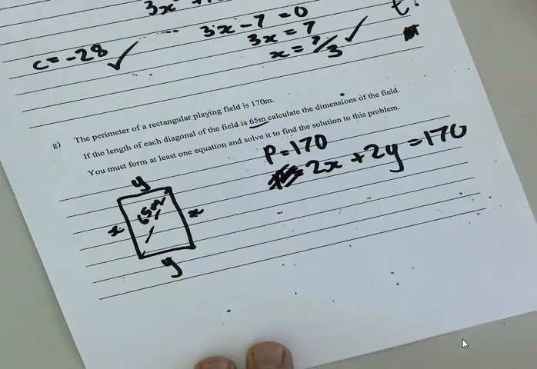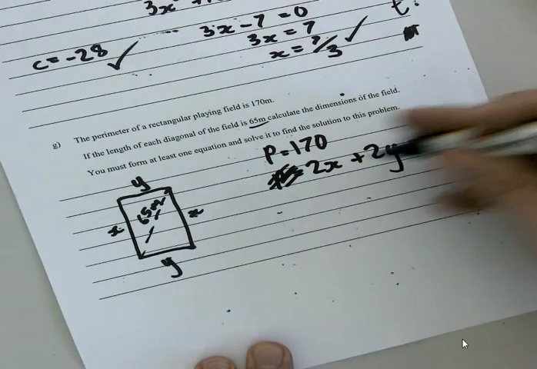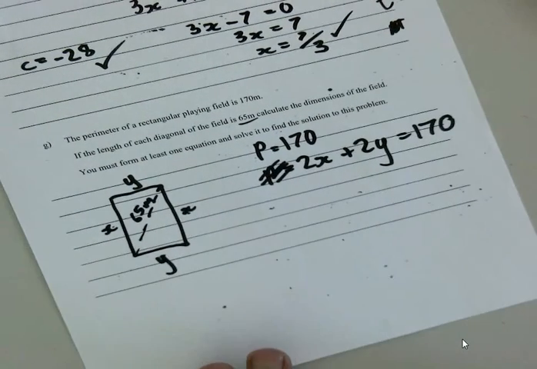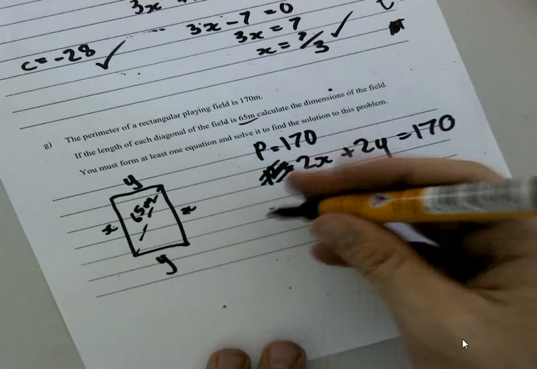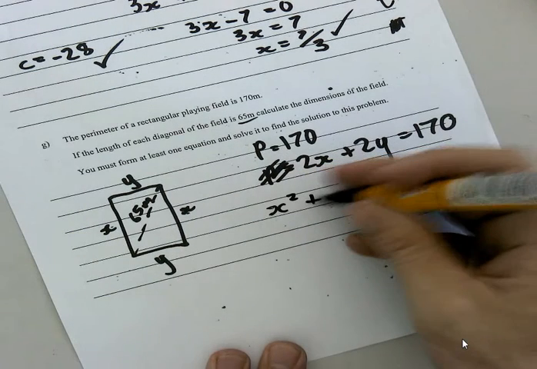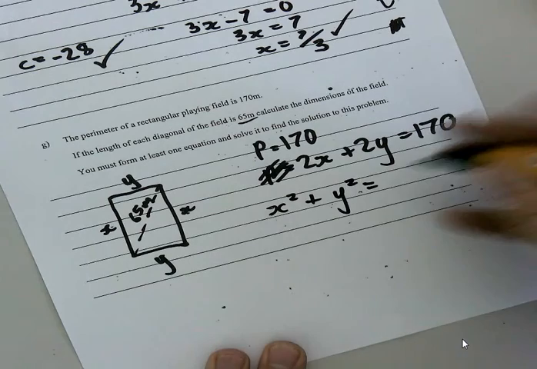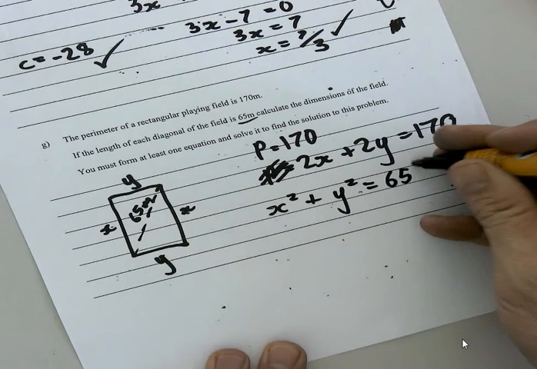Okay, so there's an equation that's got some stuff involved in it. Is there another equation I can write using the 65 meters somehow? Exactly. People listening to this on the video can't hear everyone shouting out Pythagoras' theorem, sir. So we're going to go x squared plus y squared is equal to 65 squared, hypotenuse squared. Okay?